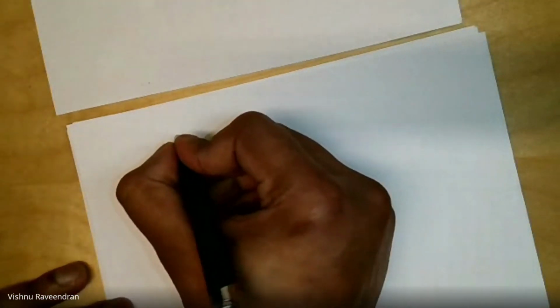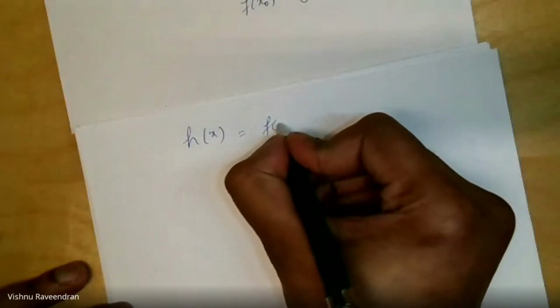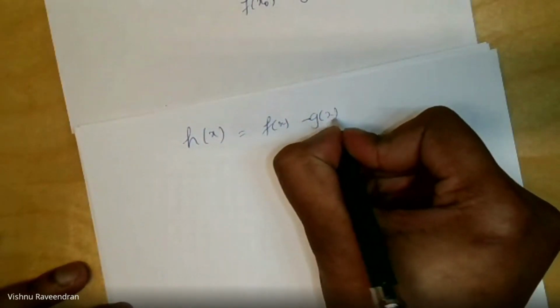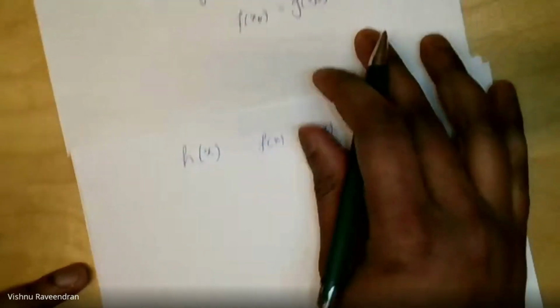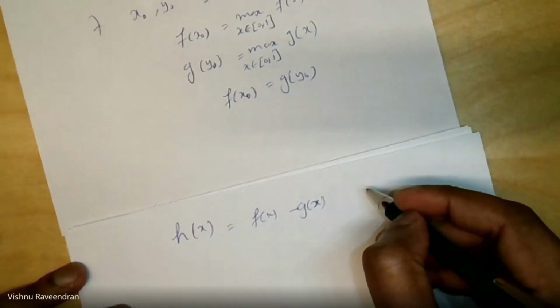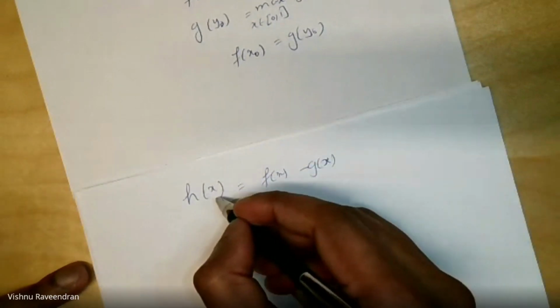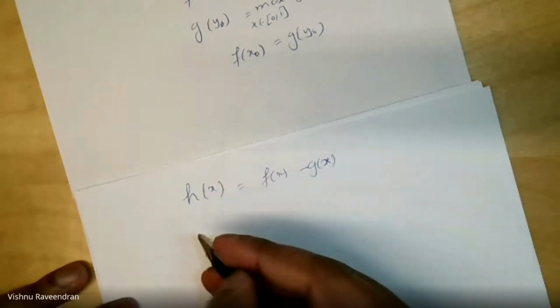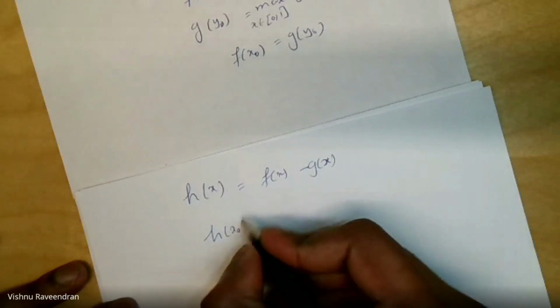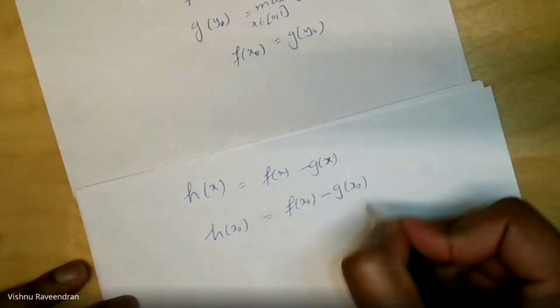Now we need to define h of x, like you said, f of x minus g of x. Now we evaluate h at this x naught and y naught. So what will be h of x naught? It will be f of x naught minus g of x naught.